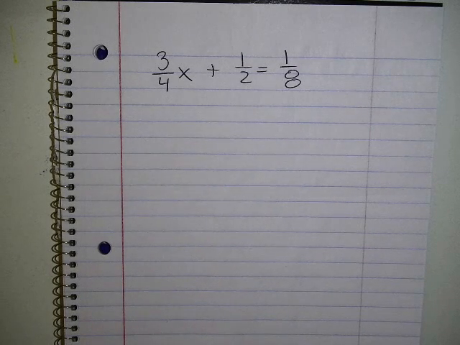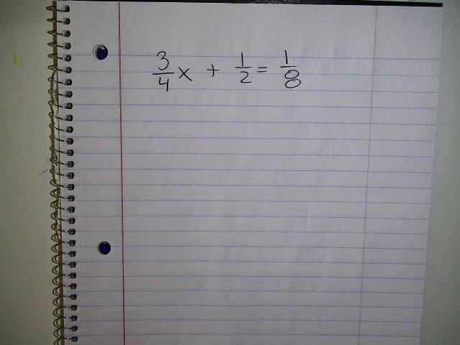is 16, 8. We'll pick 8, because I like using the smallest one. 16 would work too, but I just want to use the smallest one possible.